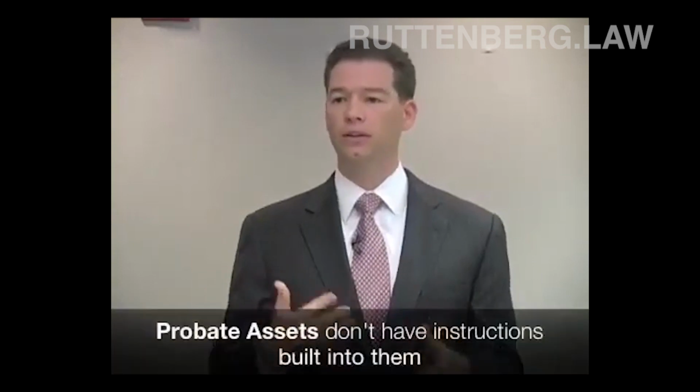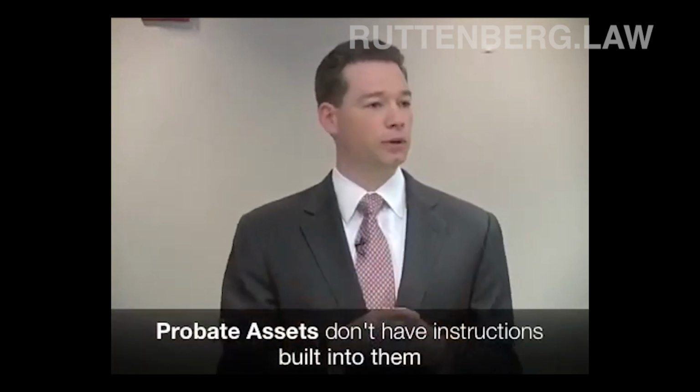The ones that pass by contract are things normally with beneficiary designations. You know, a life insurance policy, it's a contract with the life insurance company. You don't need any probate orders or orders from the court in order to transfer those. You don't have to be the executor. You send in a death certificate and they pay the designated beneficiary. The assets that are your probate assets are basically the ones that don't have instructions built into them.